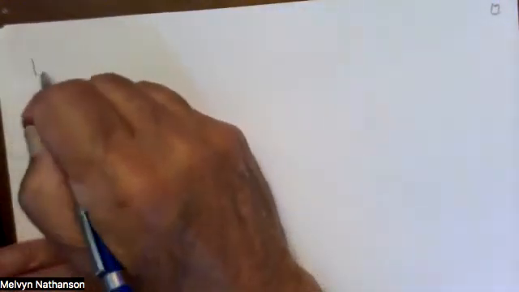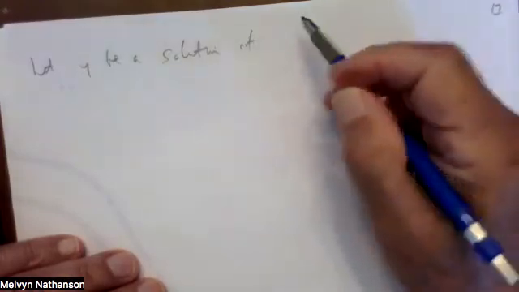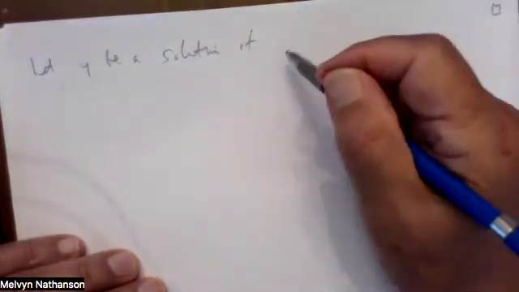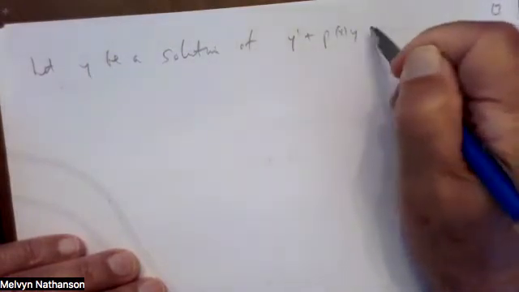So let's prove that second part. So we have the following, that y is a solution of the linear first order differential equation y prime plus p of x y equals f of x.